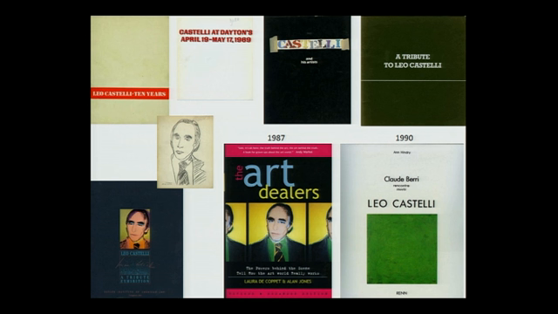And this is extra unfortunate because so many publications about him were in fact originated and directed by him, including the two you see at the bottom right, which were written and organized by his girlfriends.